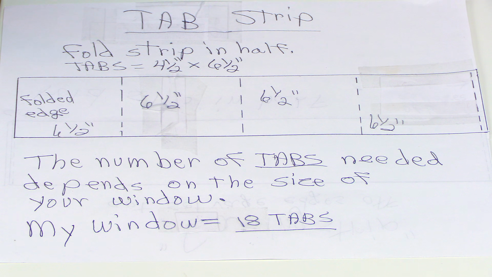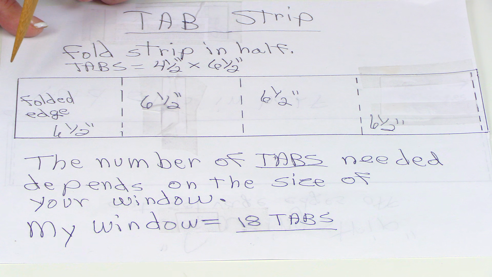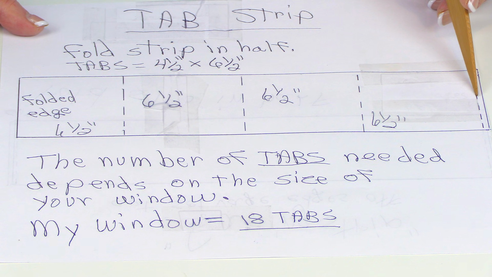Now I'm going to show you how to cut your tabs, and I want to stress this. There's no magic formula for how many tabs you will need. It depends on the size of your window. So that long 4.5 inch wide strip you cut, you want to take and fold it in half, bringing the raw edges together. So take a ruler and a rotary cutter, or if you don't have a rotary cutter, take a chalk or a fabric marker.